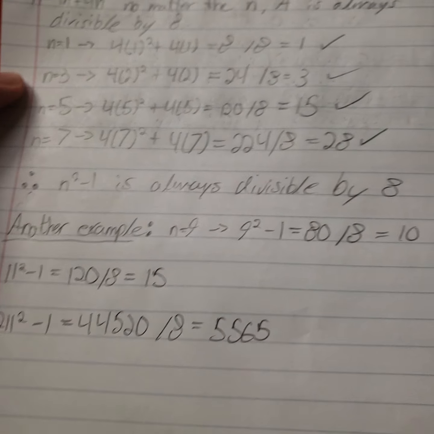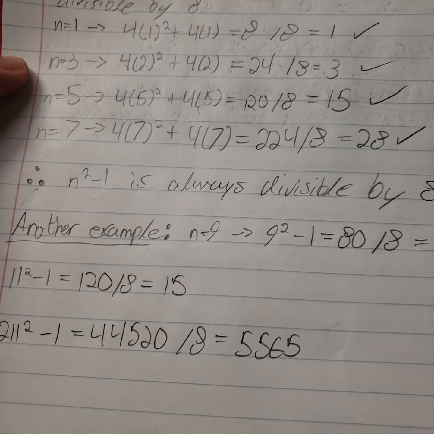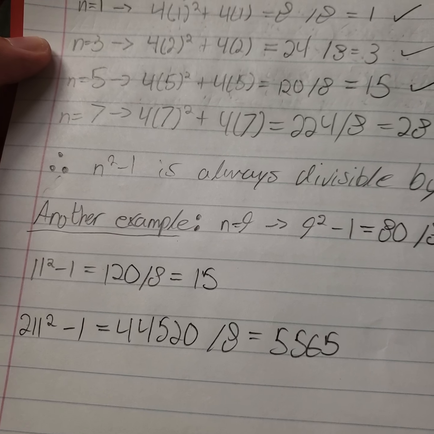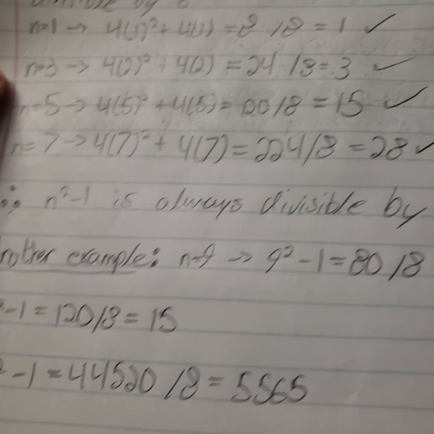Then for another example, proof by example, I found that for every odd n, if you plug it into the original equation, it is also divisible by 8.